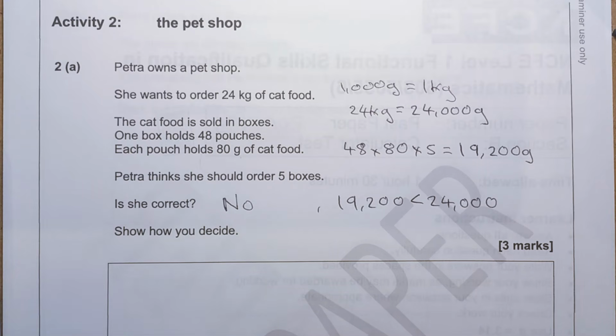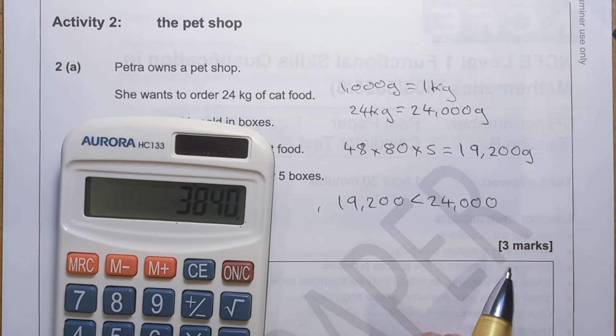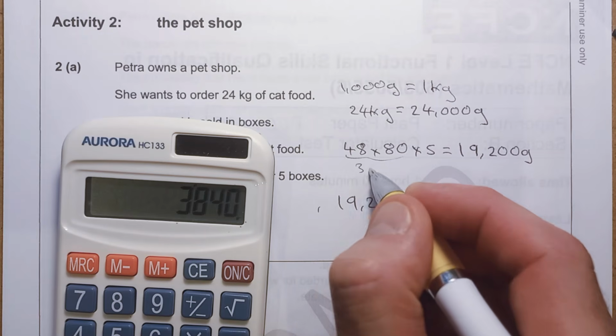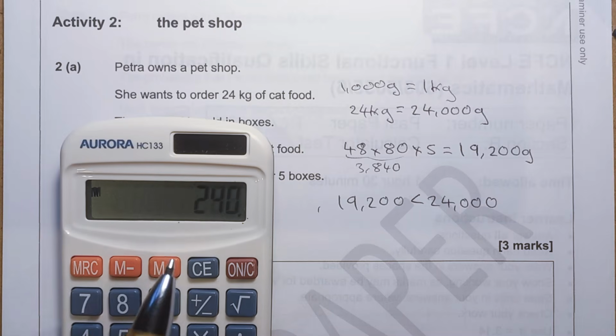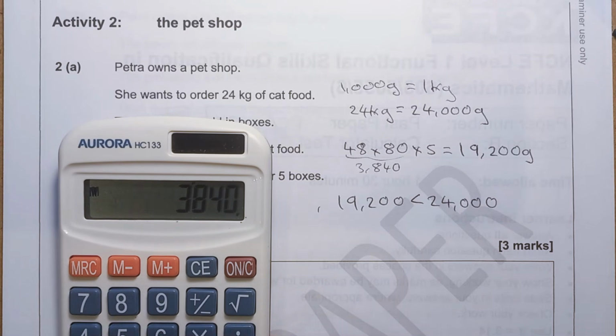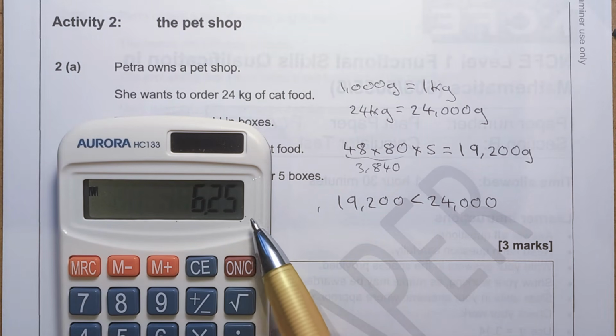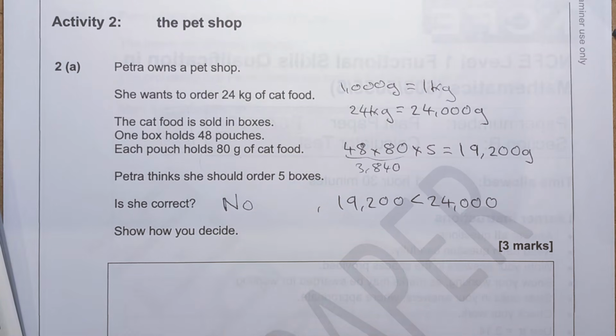Another way that you could do this would be to say, well, let's work out how many boxes she needs. So we could do the 48 times the 80, which tells you how much is in one box. 3,840. Put that in the memory. And we could say, well, if you've got 24,000, divide that by the amount you've got in one box, and you would need 6.25 boxes or 7 boxes. So 5 definitely isn't going to be enough. So either of those methods would be absolutely fine.